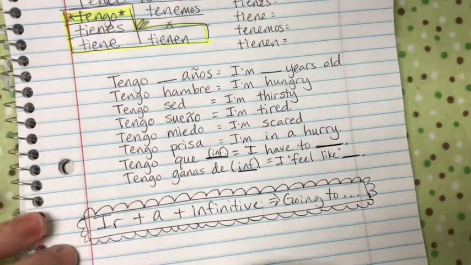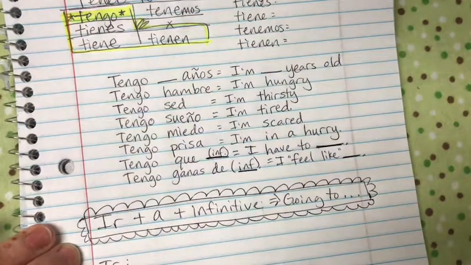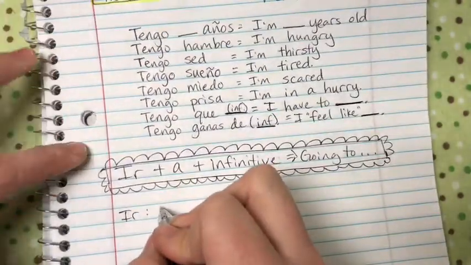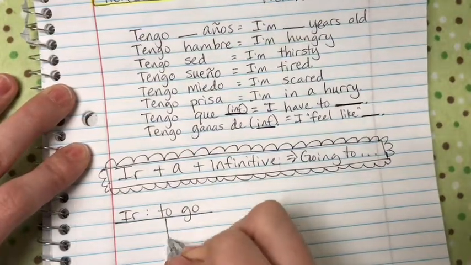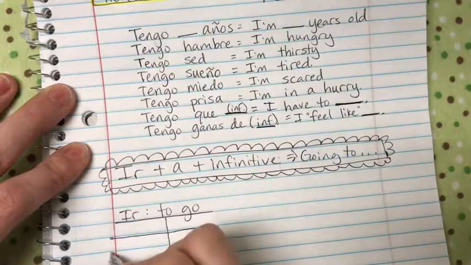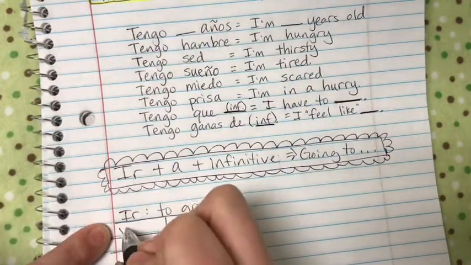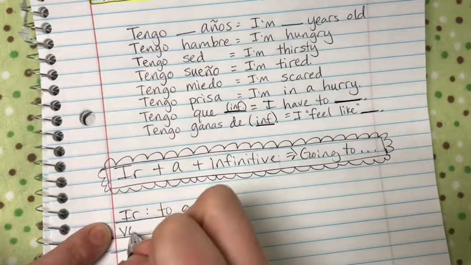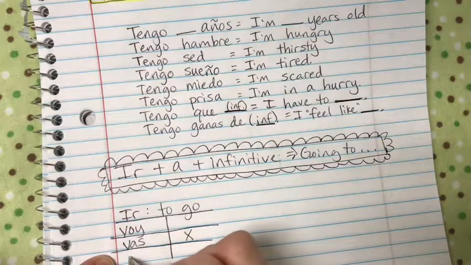Okay, so ir means what, clase? To go. Conjugate that with me, please. The first thing that we have in the upper left-hand corner is? Voy. Then? Vas. Then?